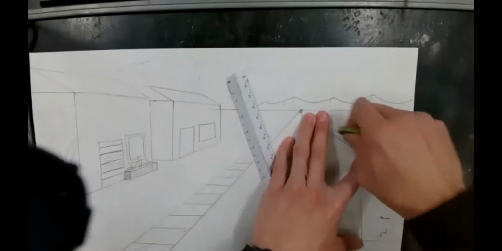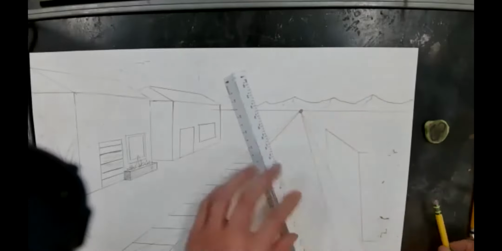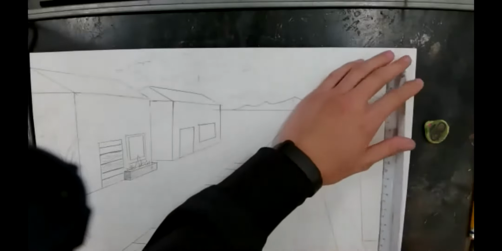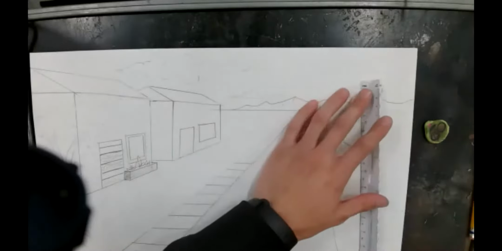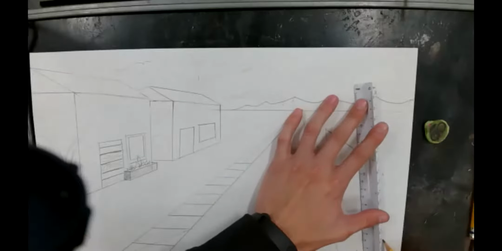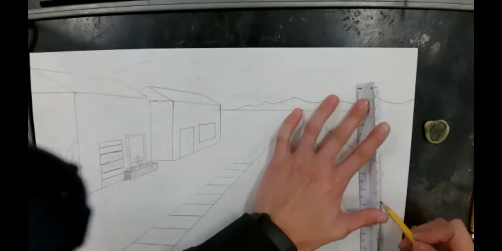It says welcome. Oh, I love that. Yeah. Let's make a sign. I love it. Okay, I'm gonna make it thinner. I'm making it thinner.